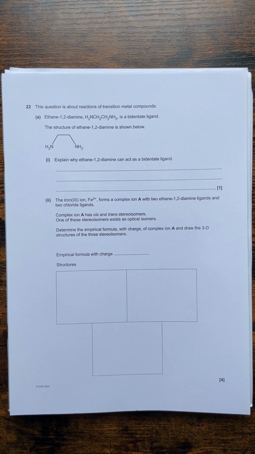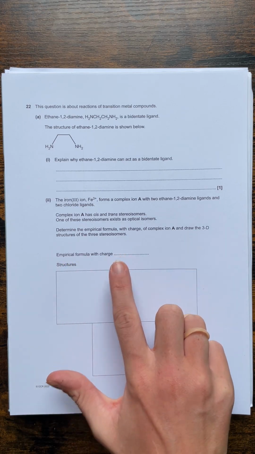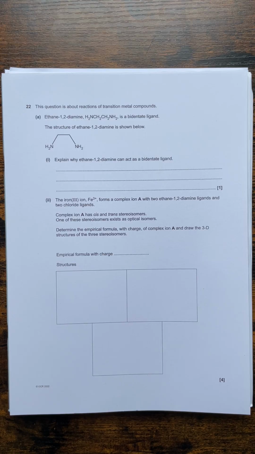I've chosen this one because of the second part of this more than anything else, but it's also important that we can do things like part I, where we're having to explain why the ethane 1,2-diamine can act as a bidentate ligand. But the bit that I'm interested in is drawing complex ions, whereby we're having to identify how they can be both cis and trans, but also show an optical isomer in there as well. The bit that is a little bit weird is working out the empirical formula of the complex ion. That's something I've never seen AQA do, but here we are seeing it in an OCR paper, and I guess there's nothing to stop AQA from doing that if they wanted to.